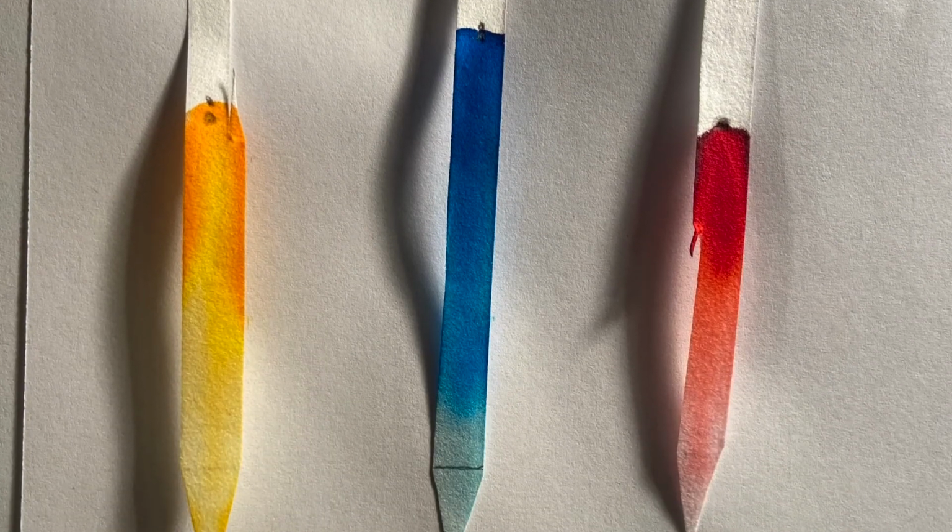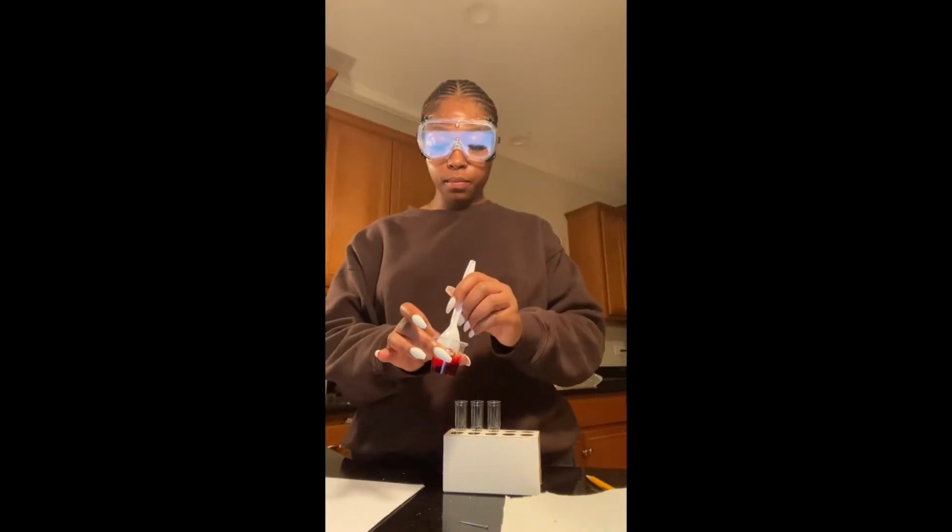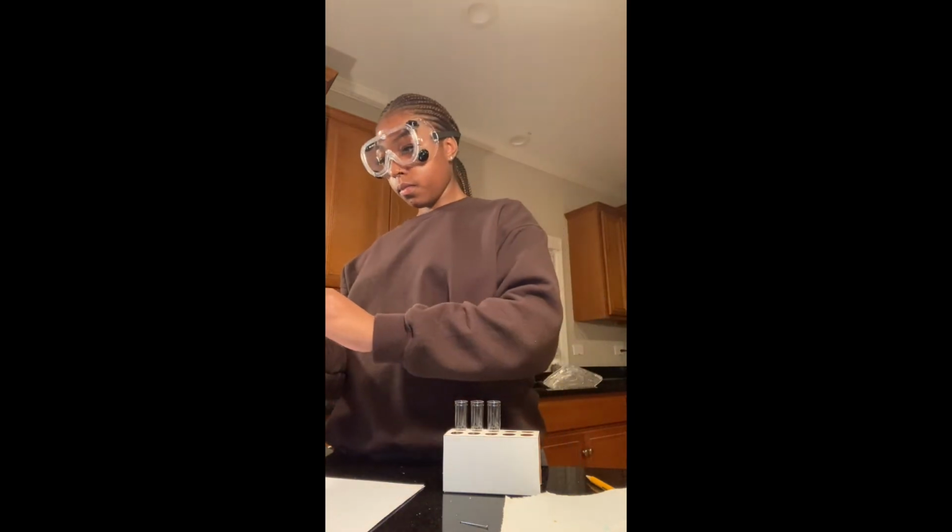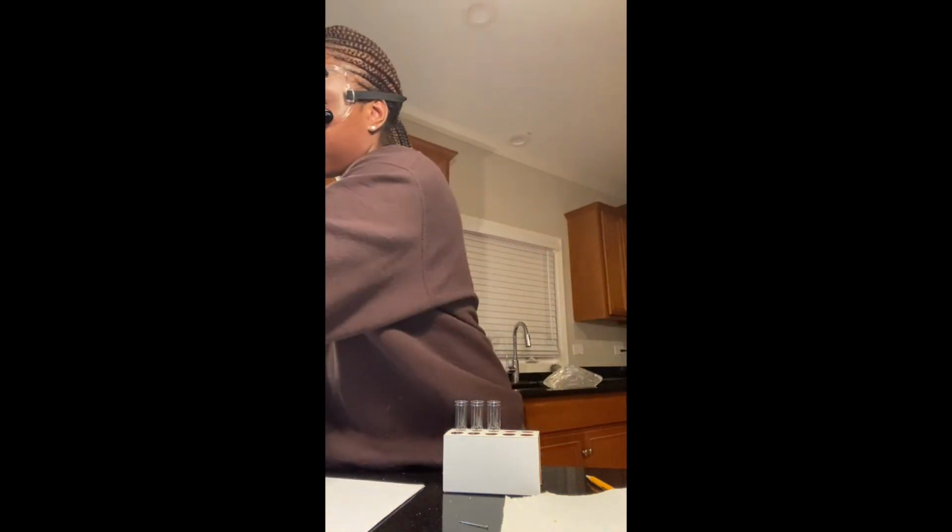Here's a picture of my results after dipping the food dyes into the solvent. Next, we're going to repeat the same steps, but instead using the Kool-Aid samples.